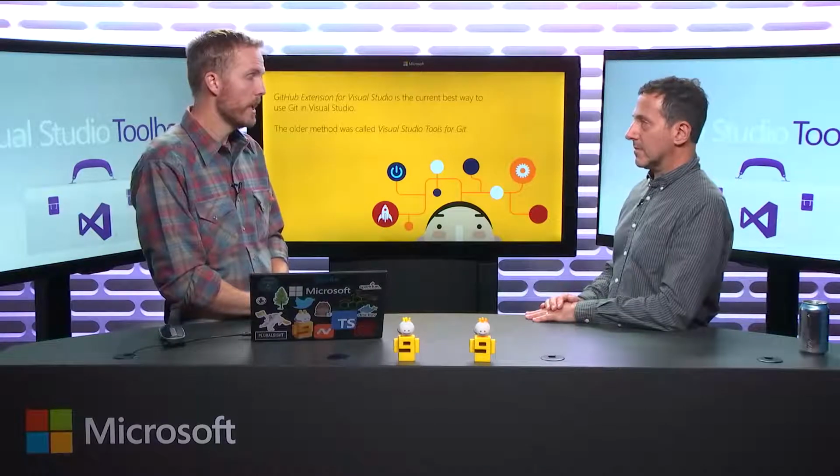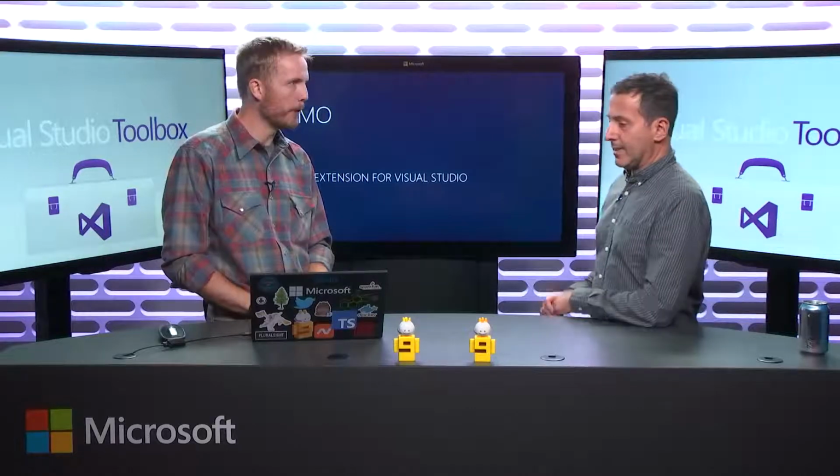Absolutely. And just so you know, there was an older one called Visual Studio Tools for Git. Okay. That was for Visual Studio 2012 and earlier, and you probably won't be using that one anymore. It's not as robust, not as capable. Right. Okay. So let's go ahead and jump into a demo on the GitHub extension.